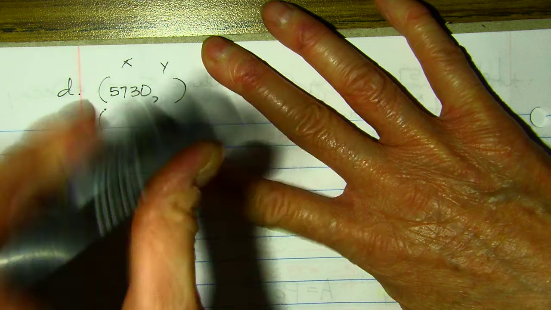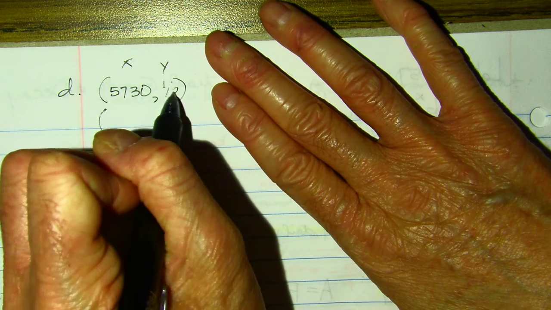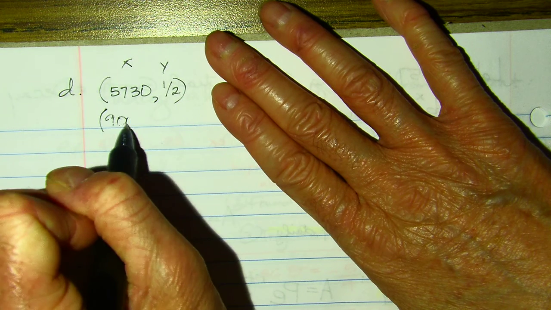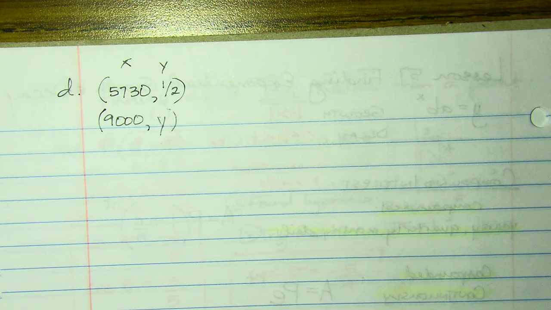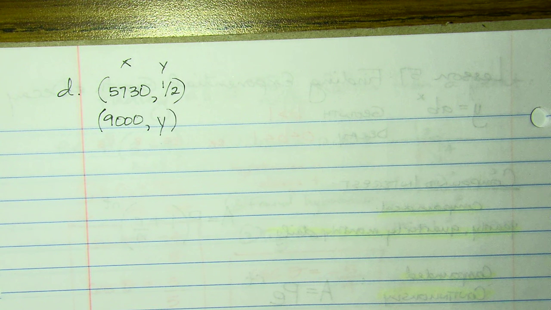Oh, sorry. This says that in this many years, half will disappear. And it's wanting to know in 9,000 years how much will remain. So here is how I'm going to set it up.